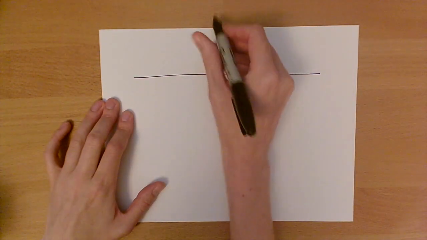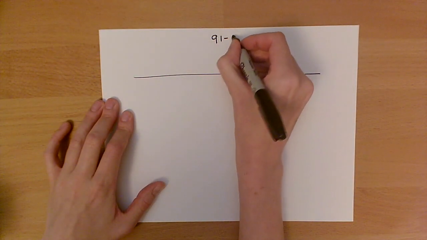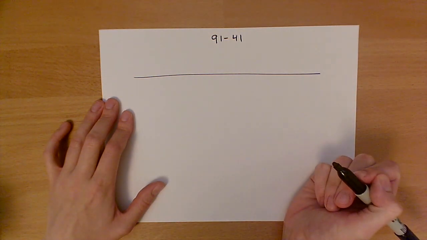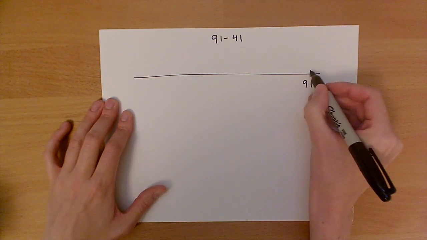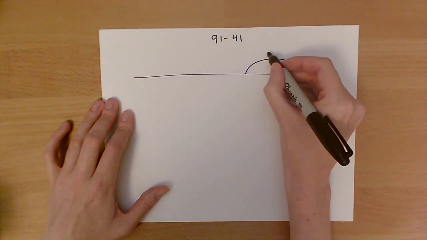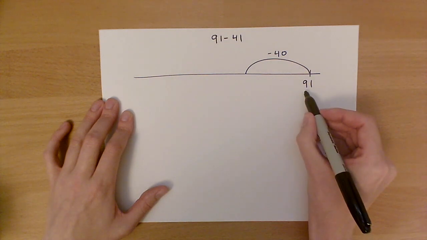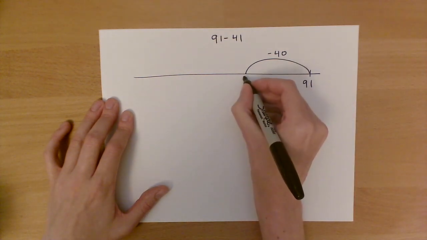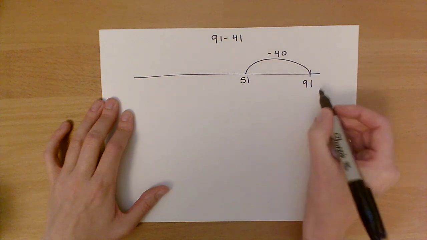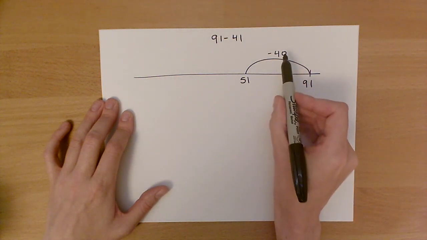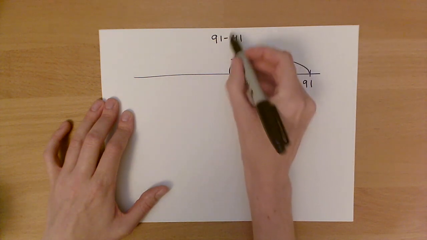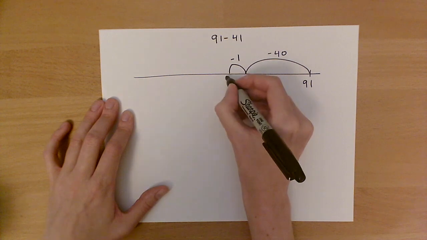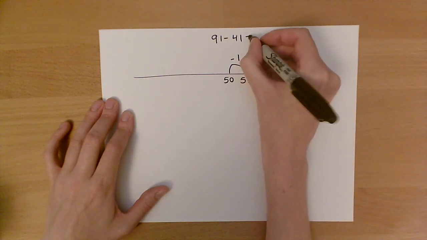For our next equation, it's going to be 91 minus 41. So what I would do is start with 91, and I'm going to take away 40. So if I have 9 tens in this number and I take away 4 tens, now I'll have 5 tens and still the 1 one, but I have to take away 41. So I need to take away another 1 so that I'm taking away all of this 41. 51 minus 1 equals 50.